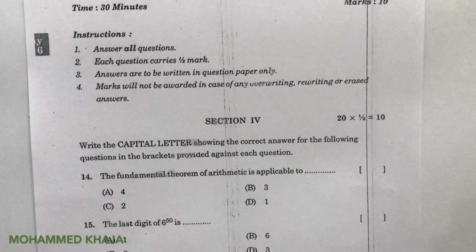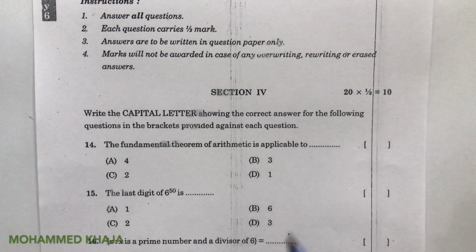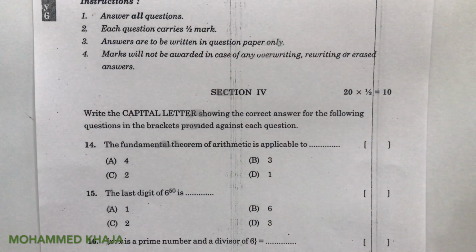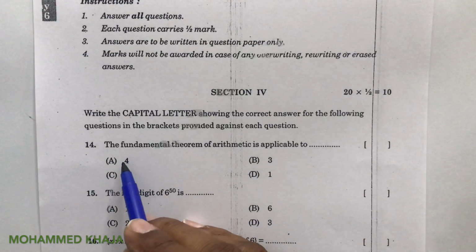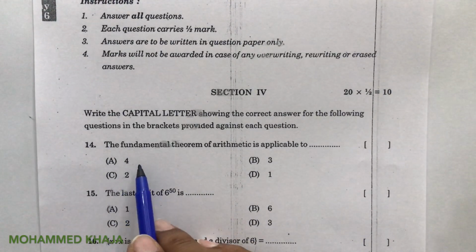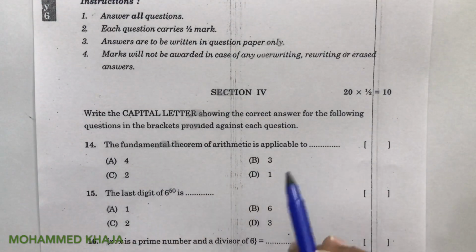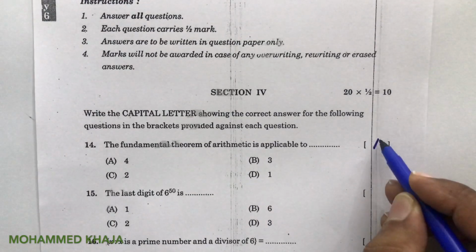The first question is, fundamental theorem of arithmetic is applicable to. See, the fundamental theorem is like every composite number can be expressed as product of its primes. So here, the first option is correct because this is the composite number. Fundamental theorem is applicable for composite number. So here the correct option is A.